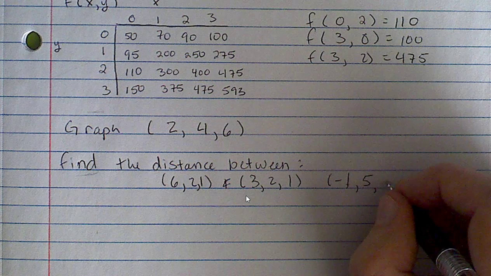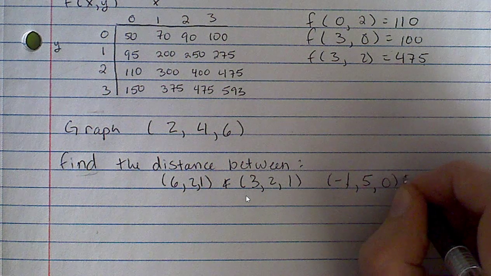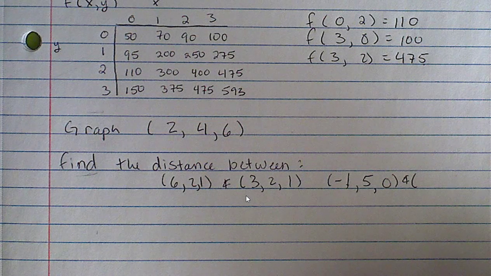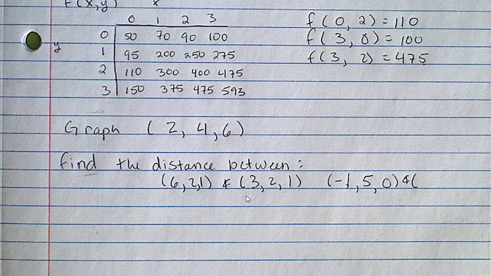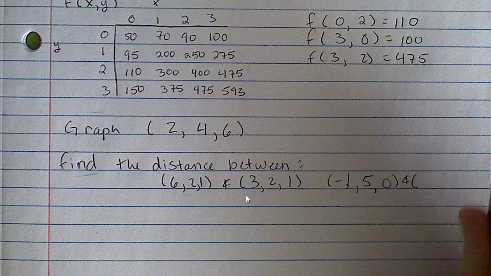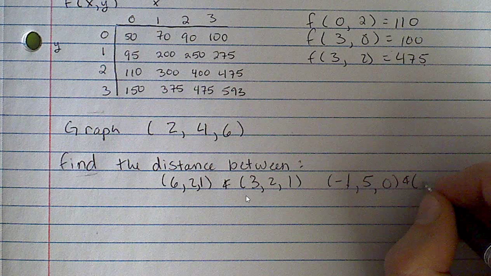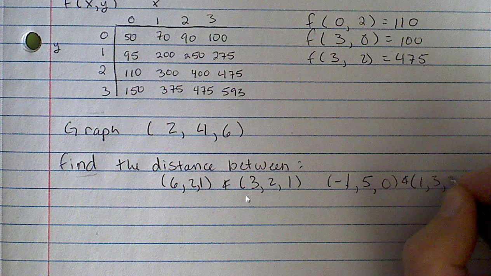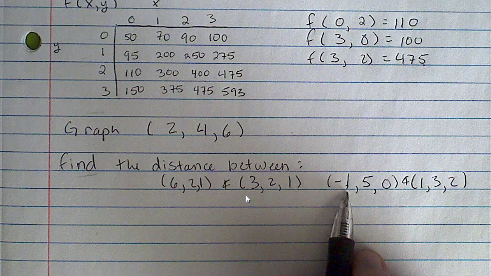When you label something, would it be units cubed or units squared? It's still a linear distance, so it's going to be units. So -1, 5, 0 and 1, 3, 2. We're looking for the distance between these two.